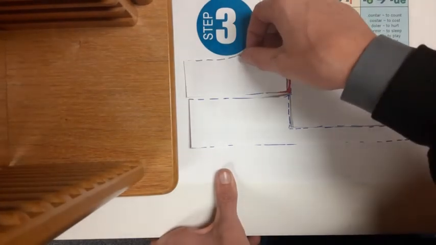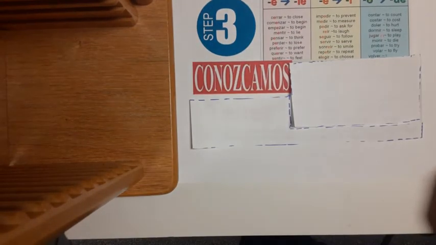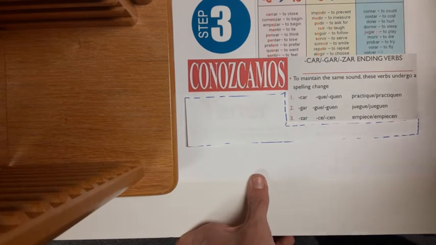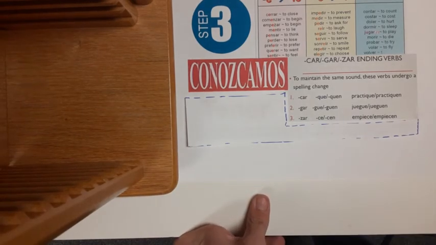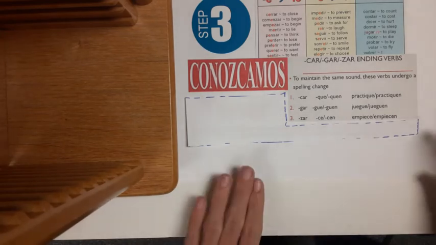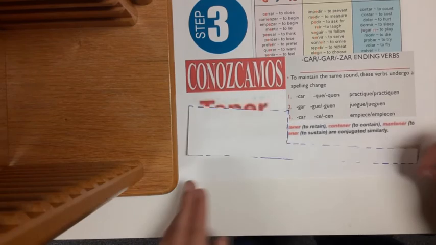This also applies in the we form of the subjunctive mood, which gives us some weird words like conozcamos for the we form of conocer in the subjunctive mood. This also applies to car to que, gar to gue, and zar to ce endings, which means verbs like practicar are conjugated as practique, and then you would remove the ending to conjugate in the opposite.